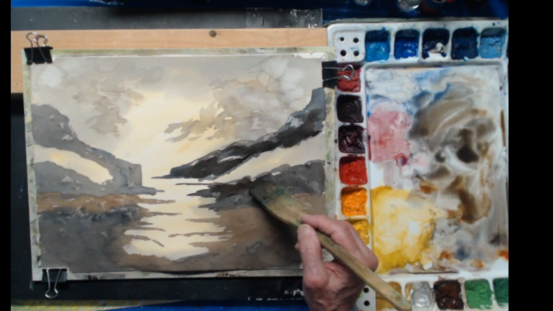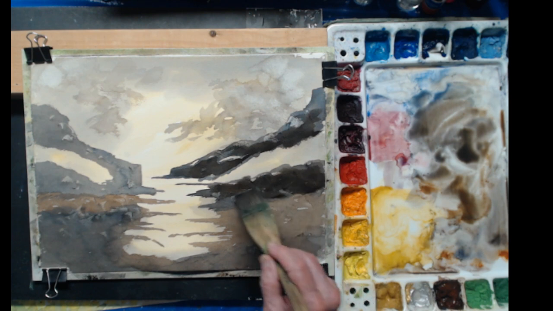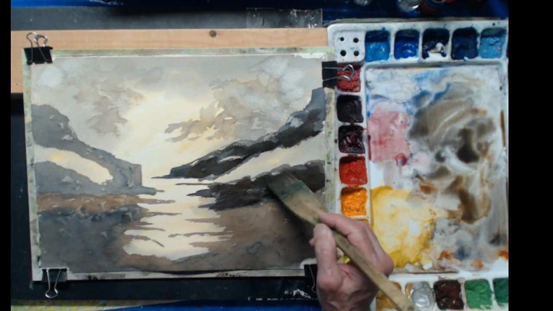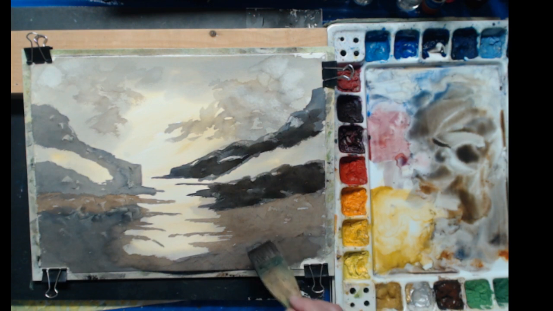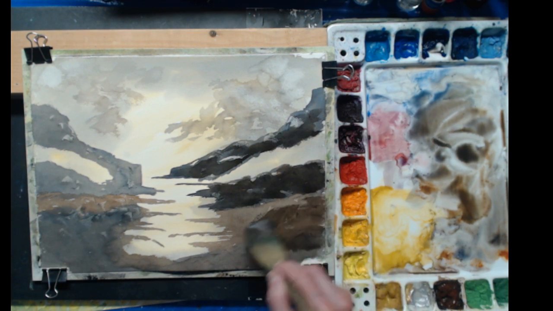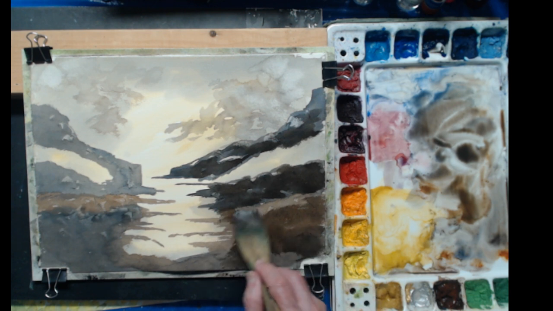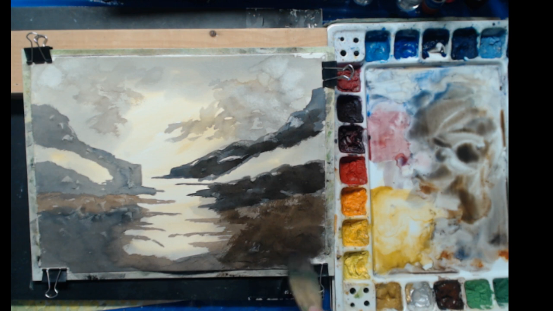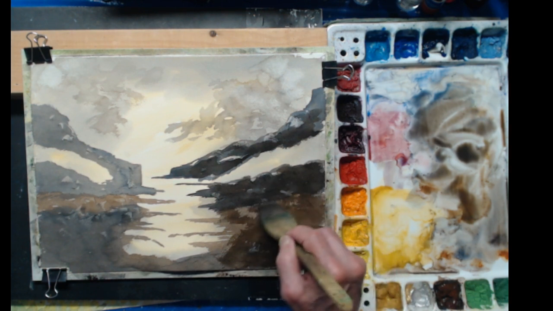This section in here got some shadows. And down here in the foreground it's going to be darker also, just a little bit darker. A little bit of texture, there'll be some weeds down here and rocks and so forth. Give a little bit of texture.